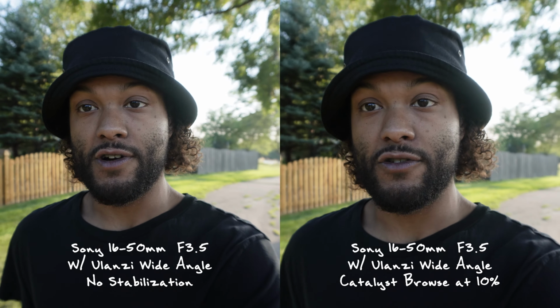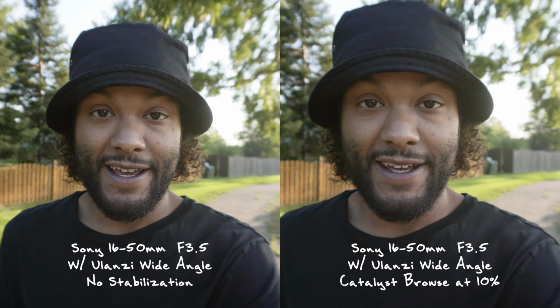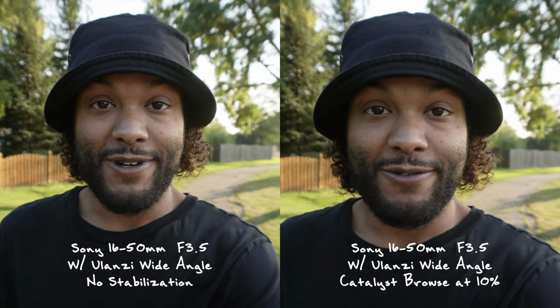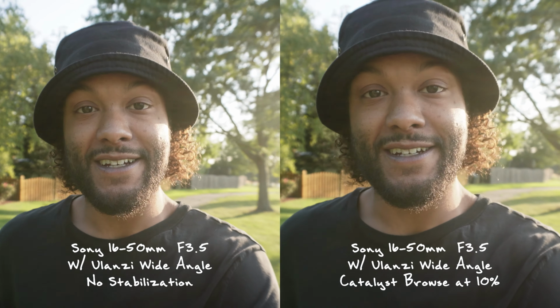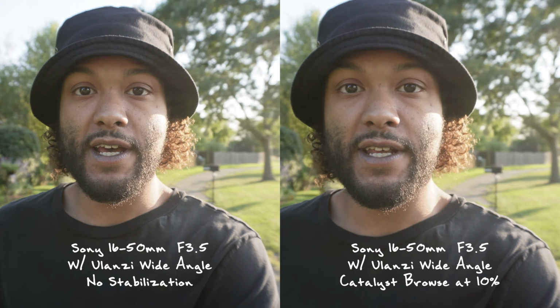And we are walking straight, and we are looking left, and we are looking straight, and we're looking right, and we are looking straight, and we are passing our Sony ZV-E10, and test is over.